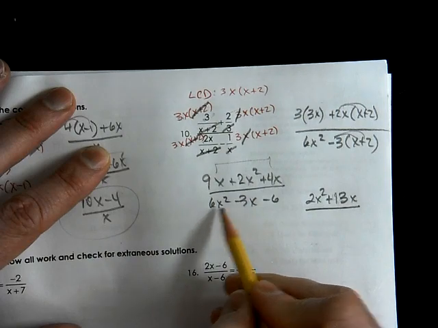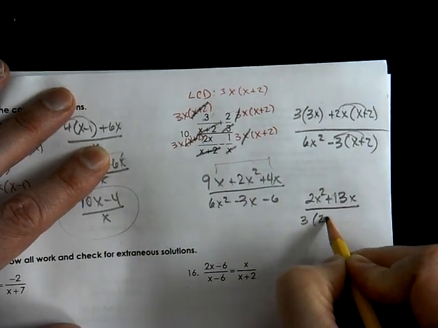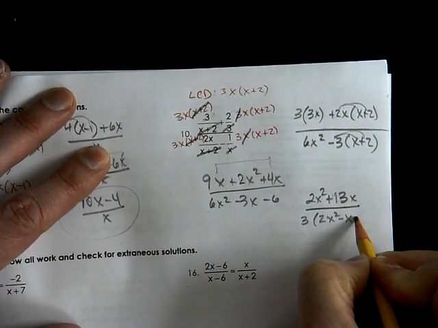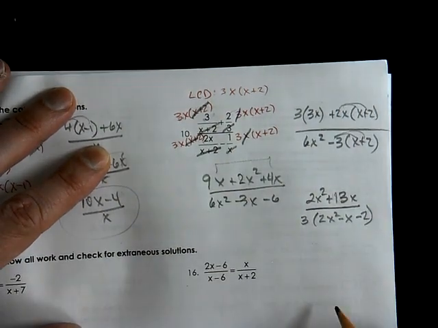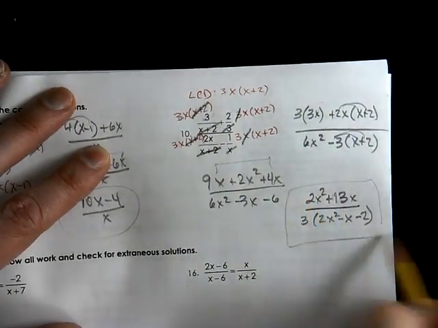And down here, we could pull the 3 out of that if we wish. We get 2x squared minus x minus 2. That's what I came up with.